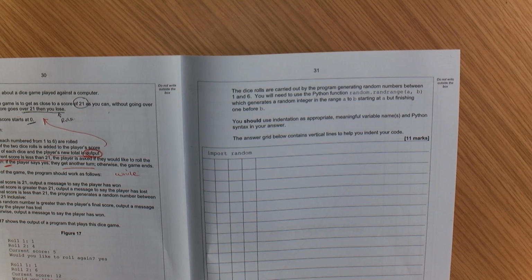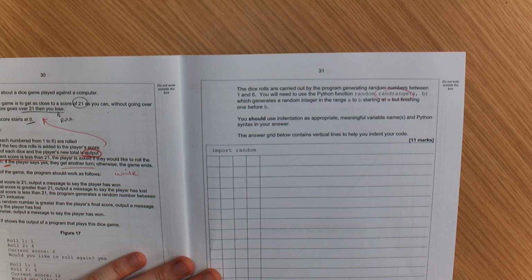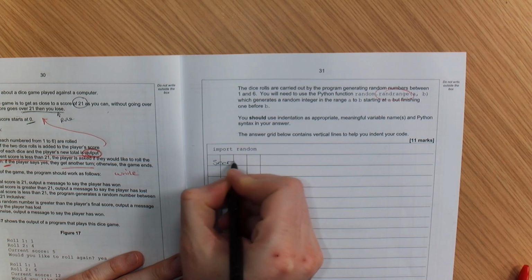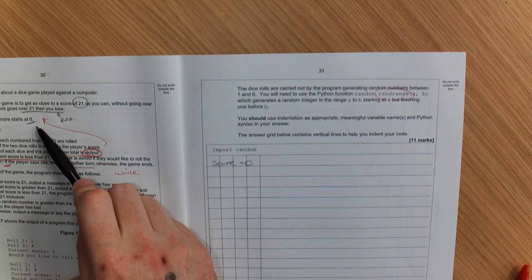Now the good thing about this is they weren't actually too pedantic. They know that in Python, a lot of you use randint to do that. So if you look on the mark scheme, it says accept randint for this. So if you've done that, then you should have the mark. So what I've got here is import random. Then, remember I said you set up your score as 0. That's over here.